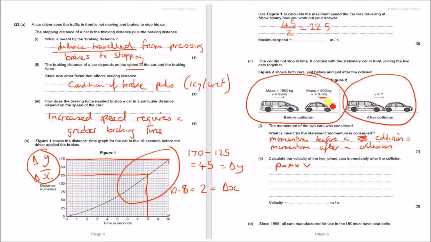So there's no point working out the car because the overall momentum of the car is 0, so it doesn't matter. So all we really need to do is the momentum of this vehicle. So we're going to do the mass, which is 1500 kilograms, and we're multiplying that by 8 meters per second.